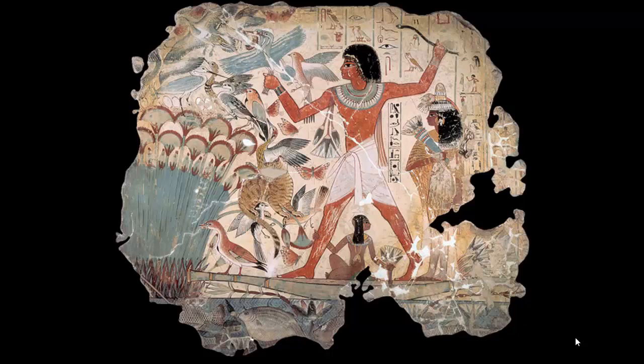But something that would happen in ancient Egypt is if there was someone that they wanted to commemorate, someone very important in their community, they would paint them on walls, but they would always paint them in their activity or the role that they played in society. So this man here was probably a hunter of some sort.